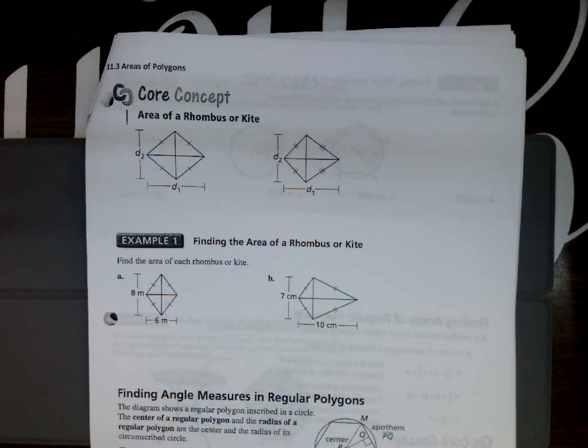11.3 is areas of polygons. So we're probably going to go over some of this more in class because it will be kind of new and different than what we're used to. Okay, so the first thing that we're going to talk about is area of a rhombus or kite.